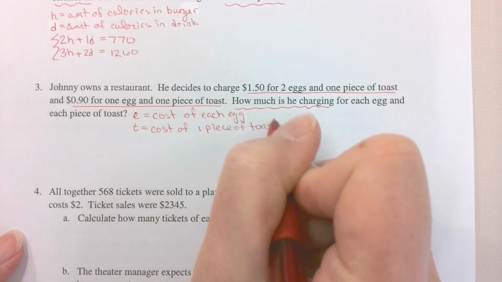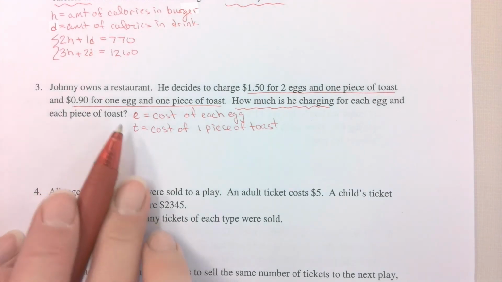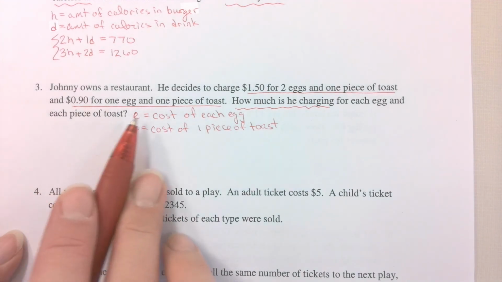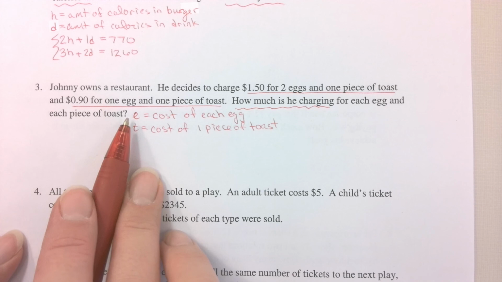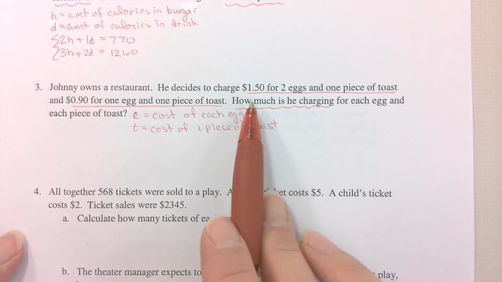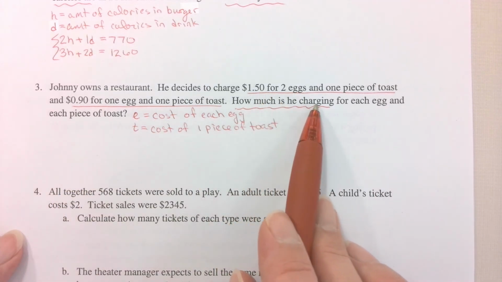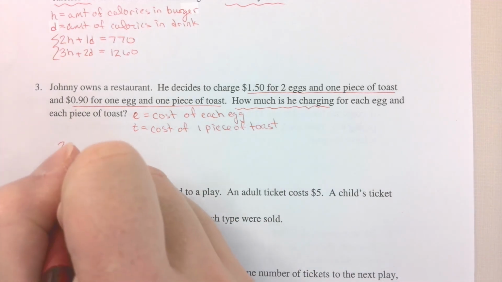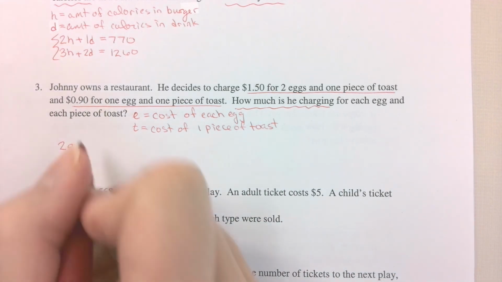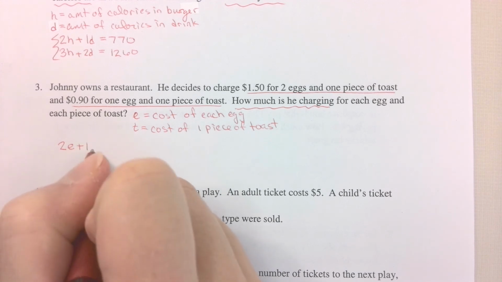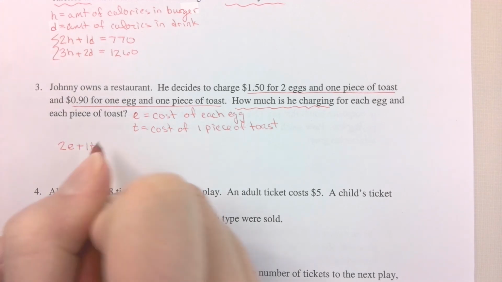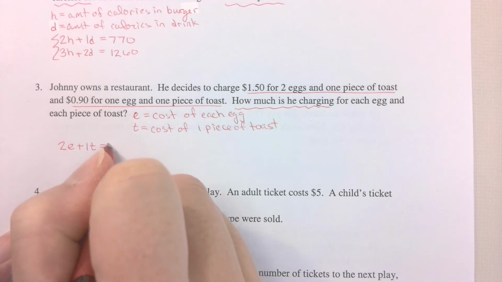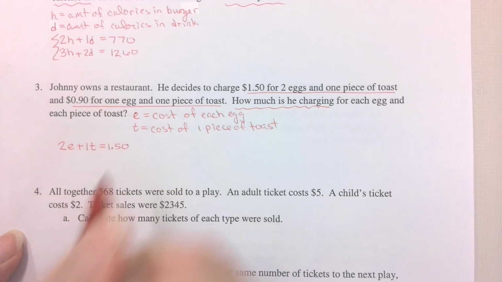So again, you can use X and Y. It helps my brain to use the E and T. Remember, E does not equal egg. E is not the quantity of eggs, it's the cost. How much is he charging? All right, so if you think about this like a receipt, it'd be the quantity, 2 eggs, times the cost, plus the quantity, 1 piece of toast, times the cost, and the total bill for this first meal was $1.50.